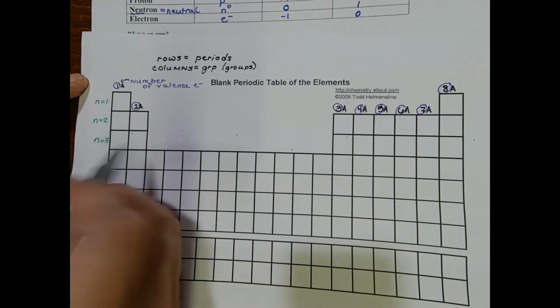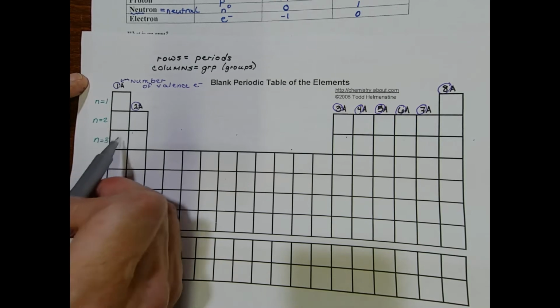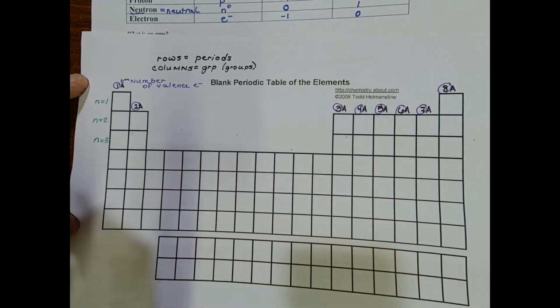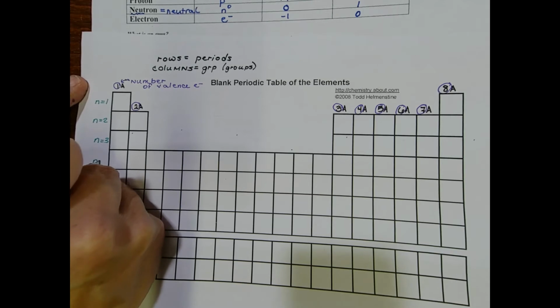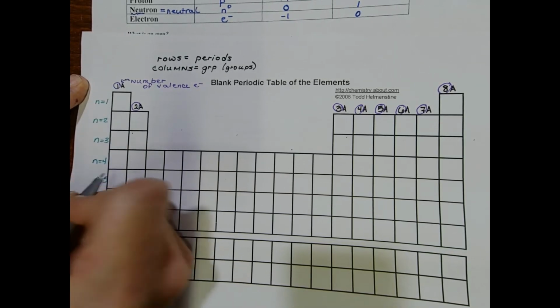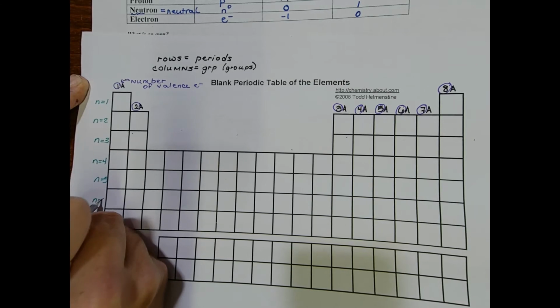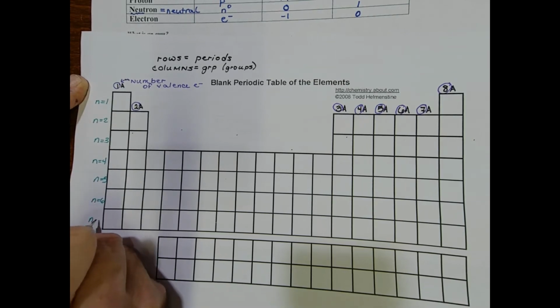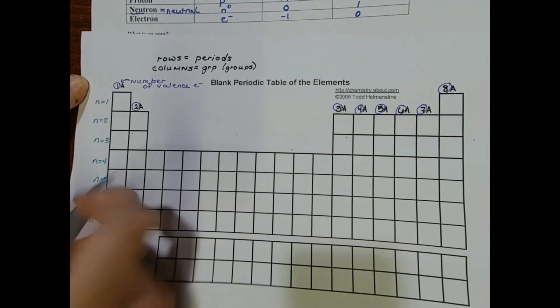And so the elements that are in the third row of the periodic table have their valence electrons in the third shell. And then I'm just continuing with the labeling of the periods all the way down to 7.